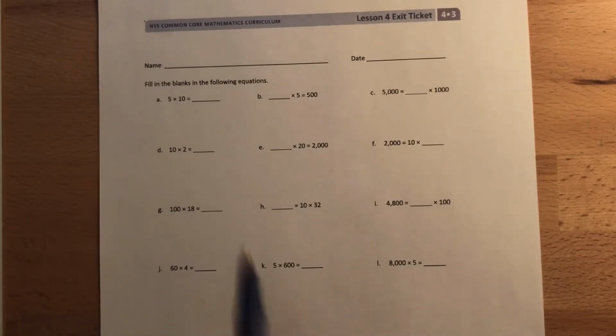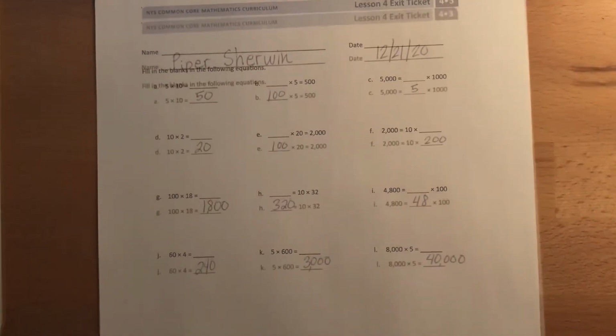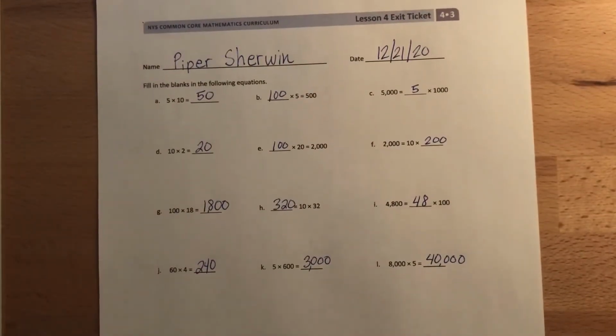So remember, put your name at the top of this sheet. You're gonna have about 5 minutes to do so or less, all right? All right, I'll be back in a few moments. Teachers, pause now. All right, I hope you had success with this.